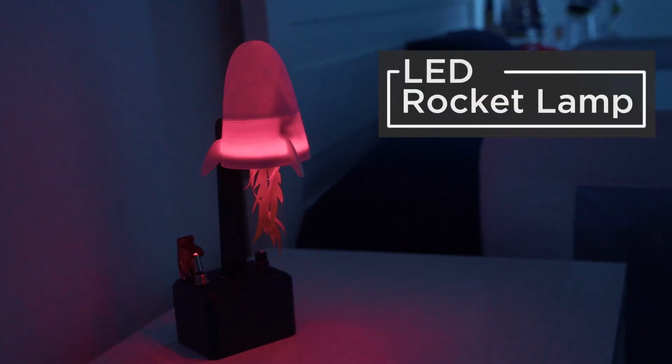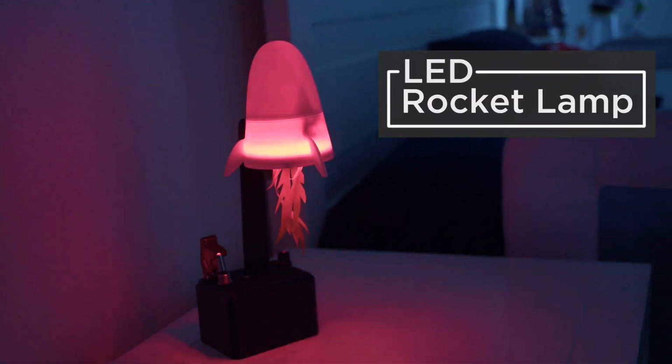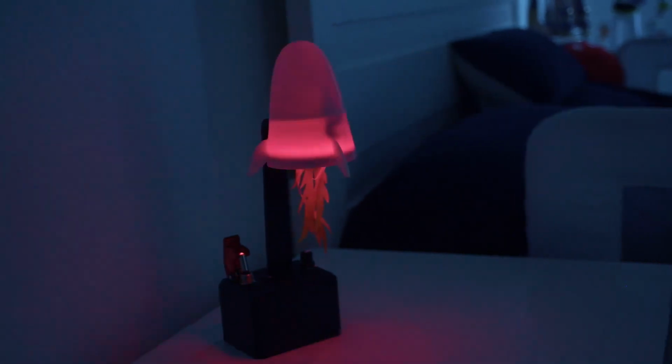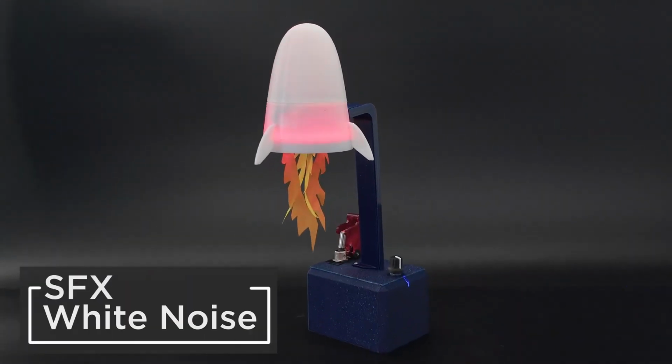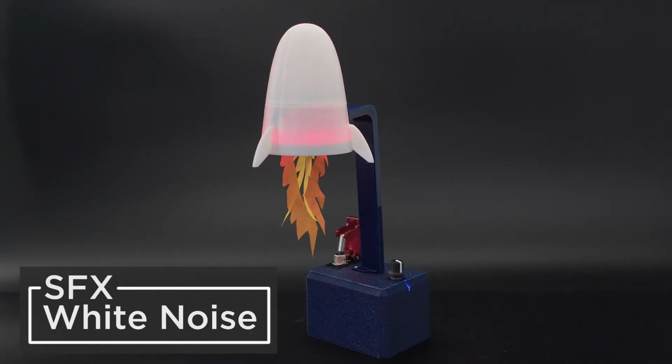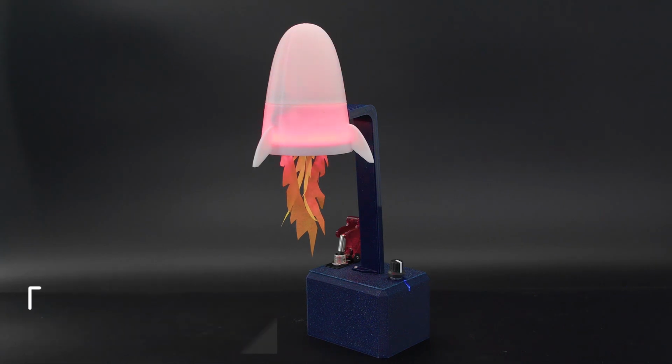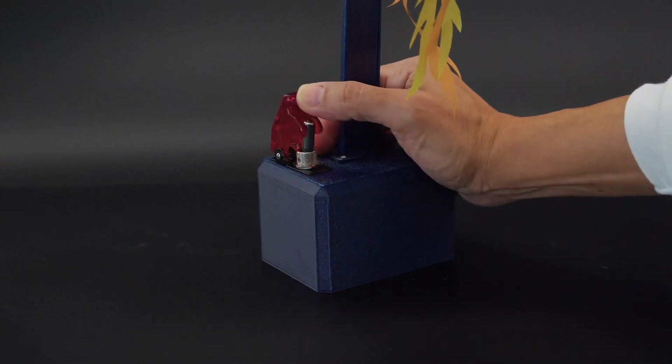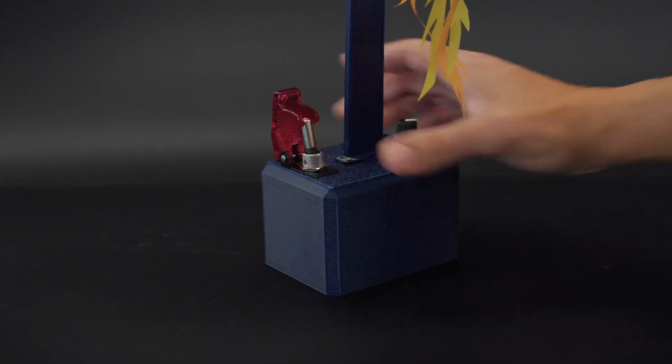You can build a sci-fi inspired rocket lamp with electronics from Adafruit and CircuitPython. This features NeoPixel LEDs and a speaker to create a rocket-themed white noise generator. At the base, it's got an LED toggle switch for powering on the device.